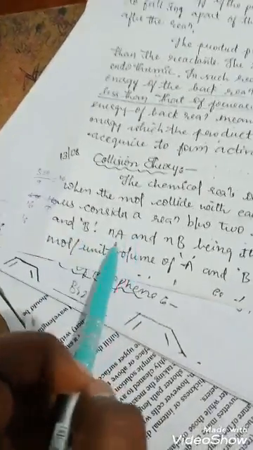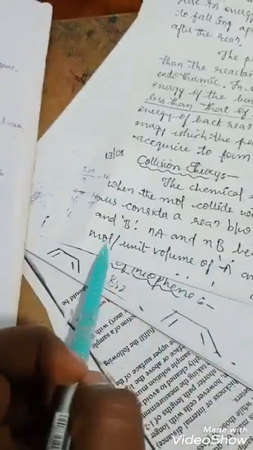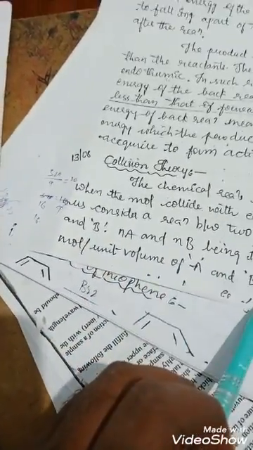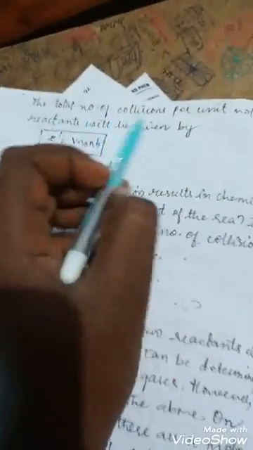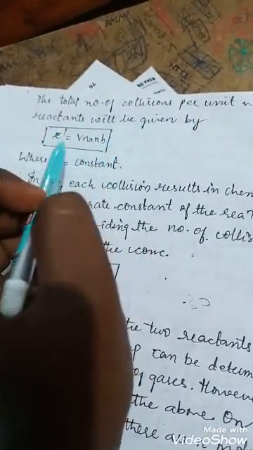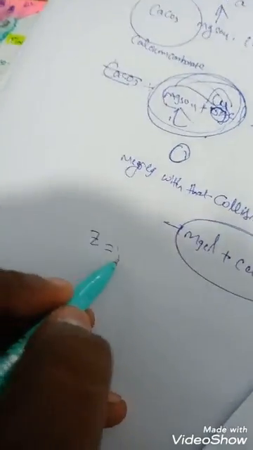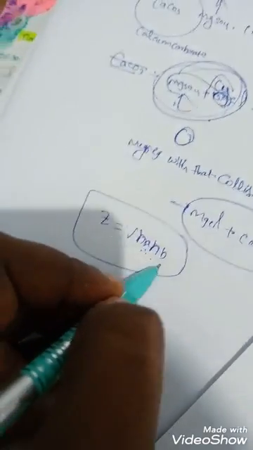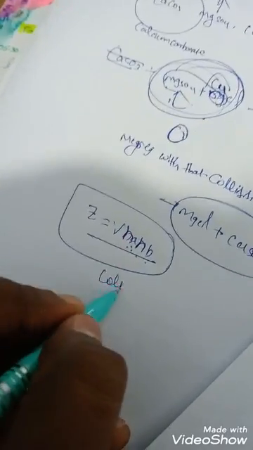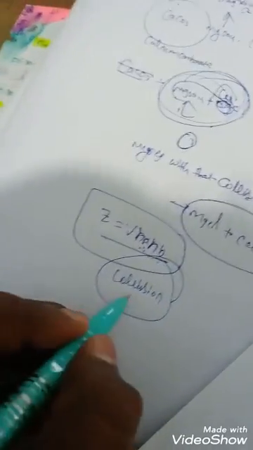So in this, consider a reaction between two reactants, A and B. Na and Nb being the number of molecules per unit volume of A and B. The total number of collisions per unit time of reactants will be given by Z equal to V Na Nb. This equation is Z equal to V Na Nb. Here Na means number of reactant molecules of A, and Nb means number of reactant molecules of B. So this total comes to form collision. This is the collision theory.